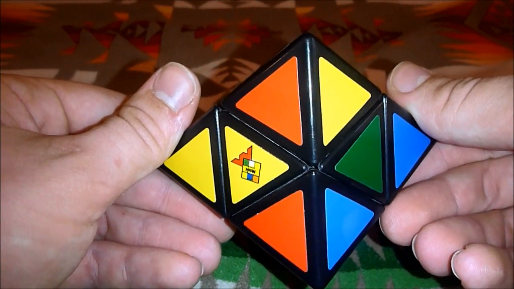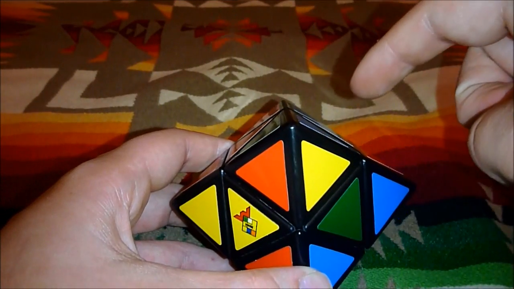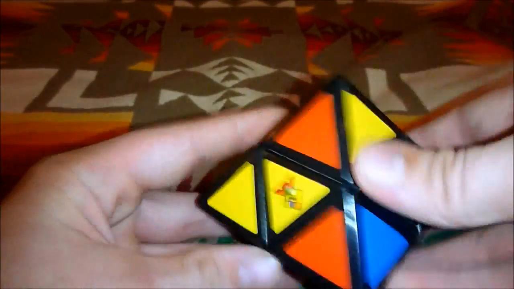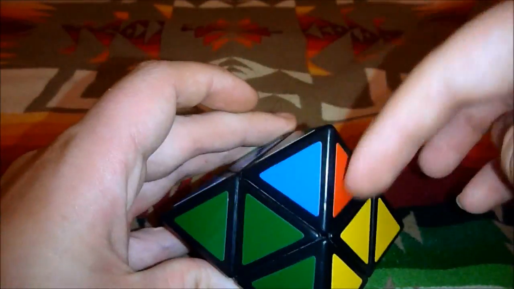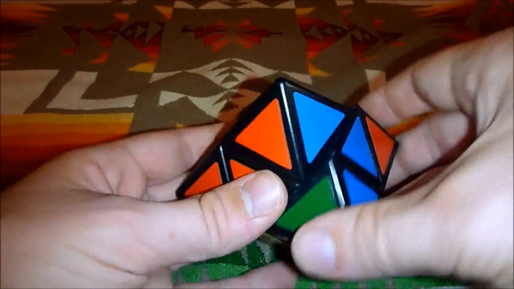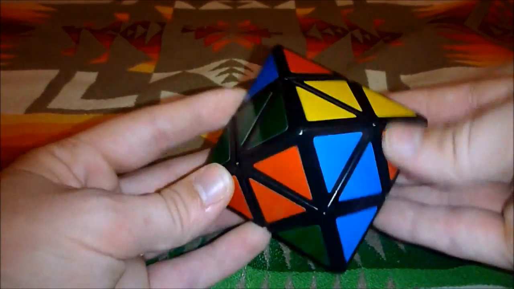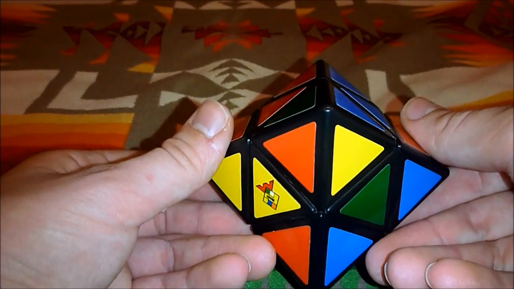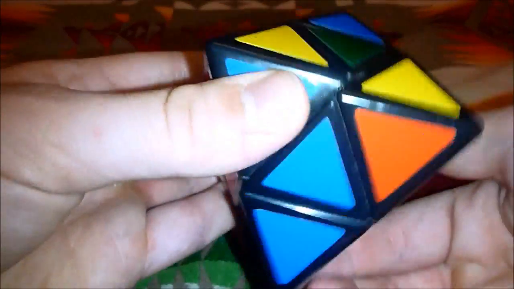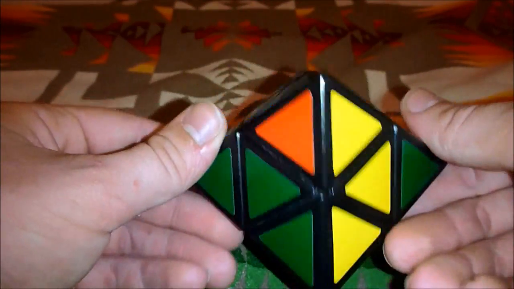Okay, so I did that. And it looks like right here I need a red, blue, and green piece. And let me do that first algorithm I showed you. And that algorithm swaps this piece with this one, and this piece with this one. Let me just try this. Seem to get into the same situation.